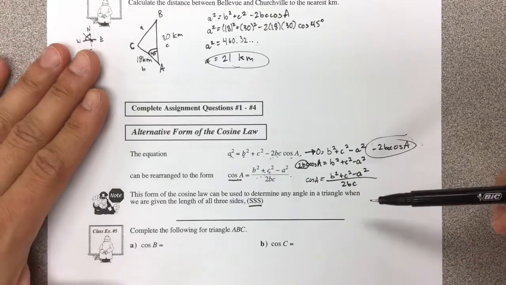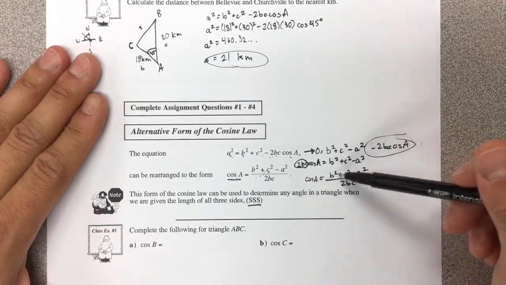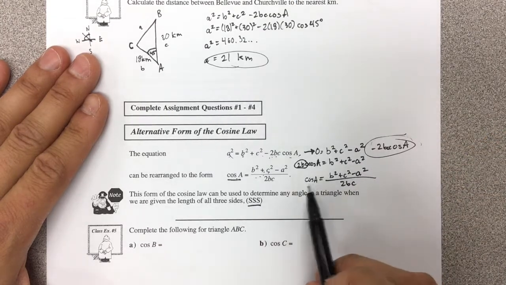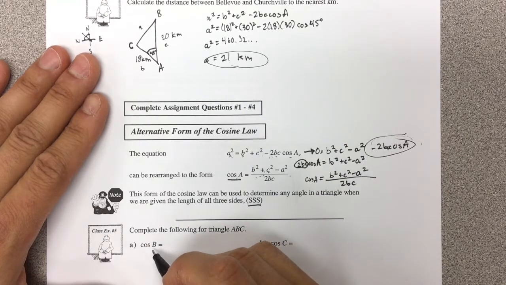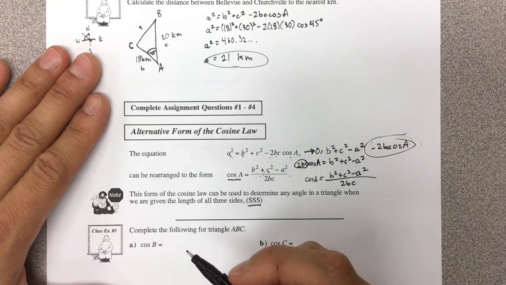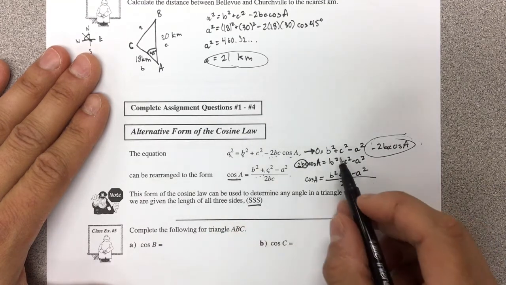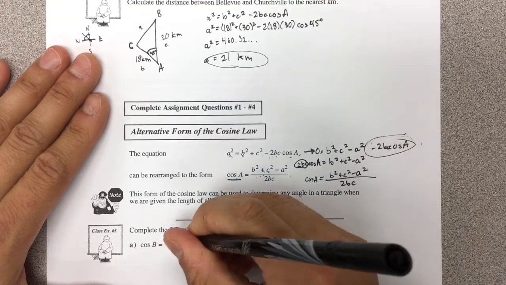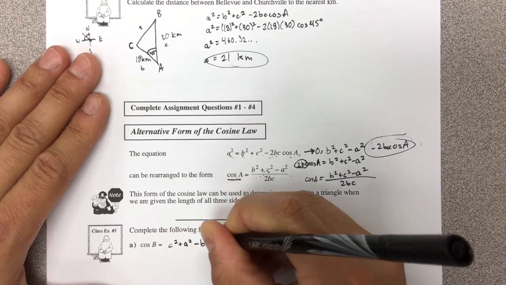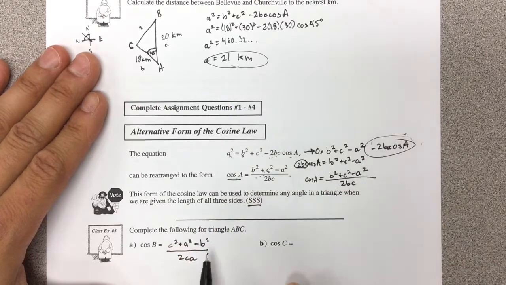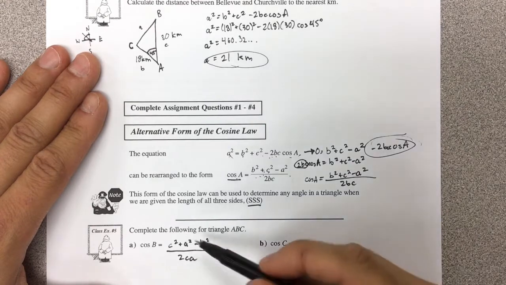Now, depending on the given information, this form of the cosine law will be different. This is if we're looking for cosine A, but if we're looking for cosine B, then the only thing that's different is just how our A, B, and C values are organized. So if I were to substitute the B out of this position, then I would have c squared plus a squared minus b squared divided by 2 times c times a.